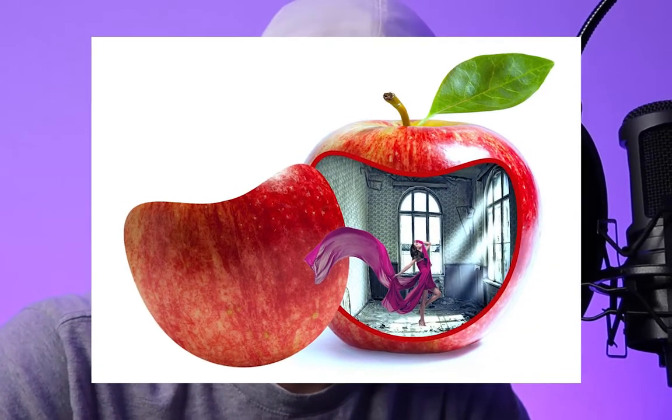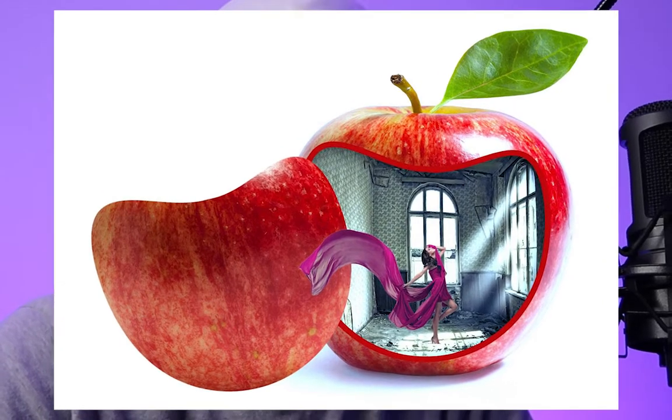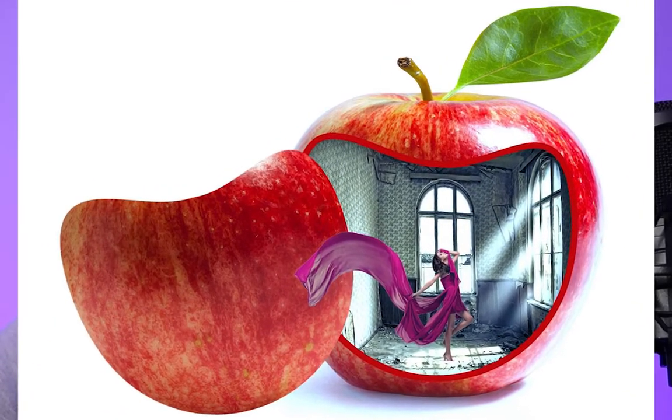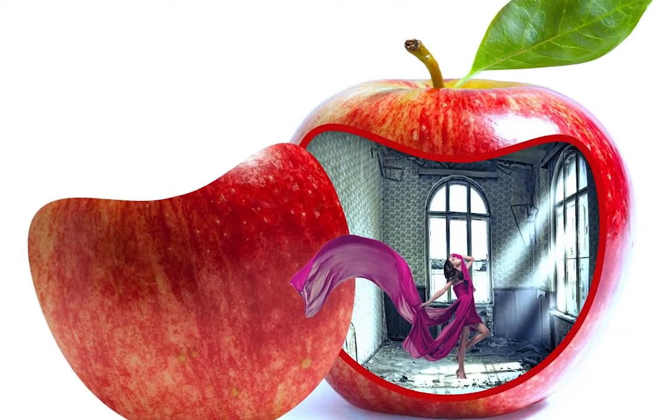Welcome back, guys. I want to show you guys how to do a simple, easy Photoshop 101 red apple lady in red photo manipulation. Here goes.